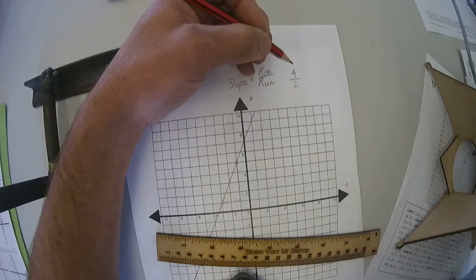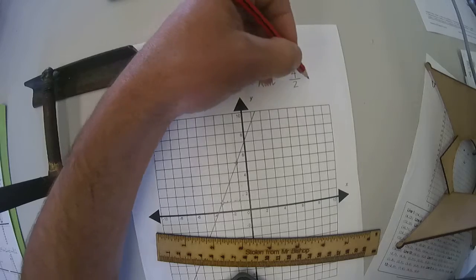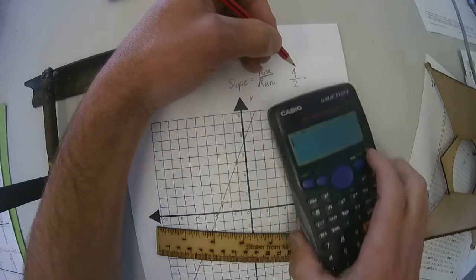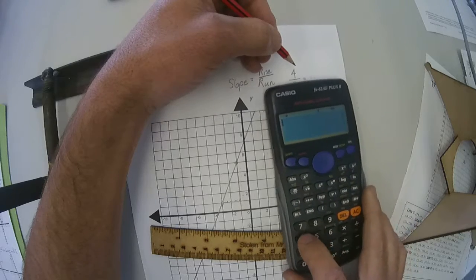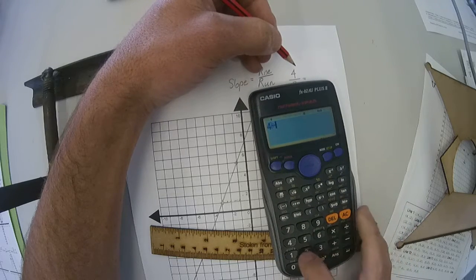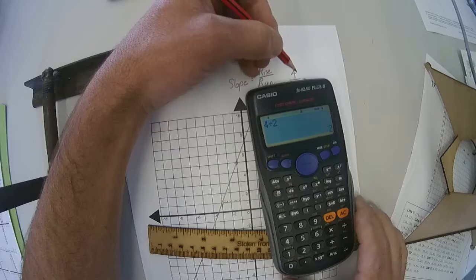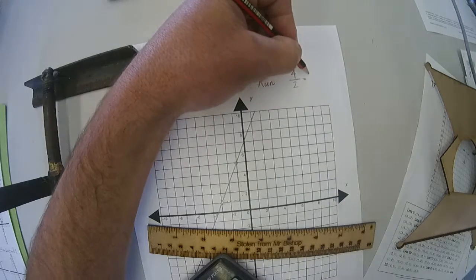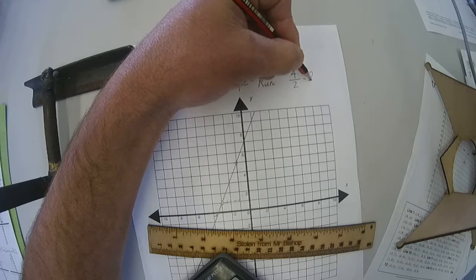So 4 divided by 2, if you put that in a calculator, it actually comes up with a whole number, 2. So if you come up with a whole number, you can simplify it and say the gradient or slope of this line is 2.